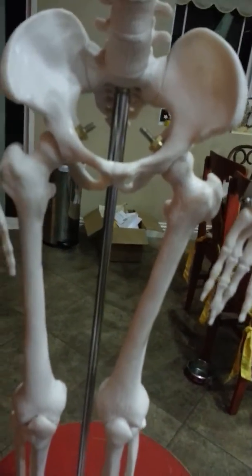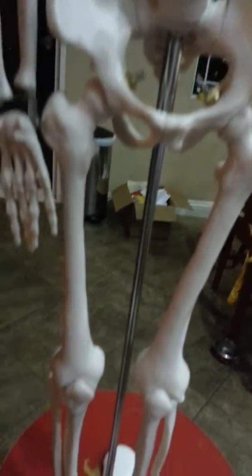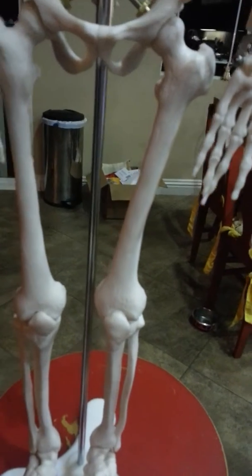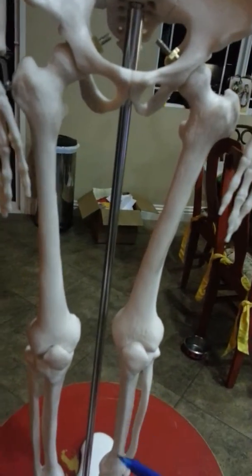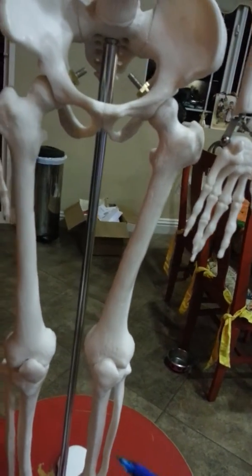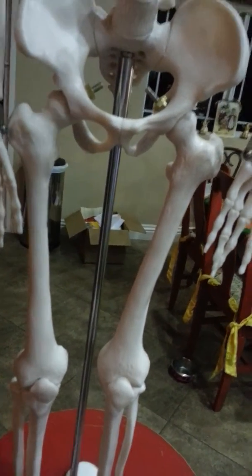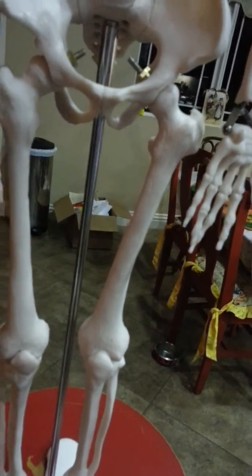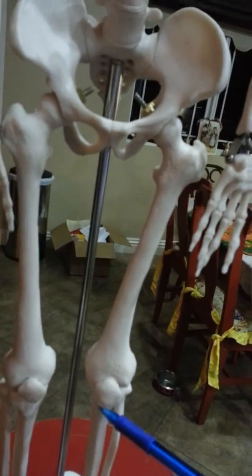Okay, moving on to the tibia. Tibia, medial and lateral epicondyles. Medial, lateral.